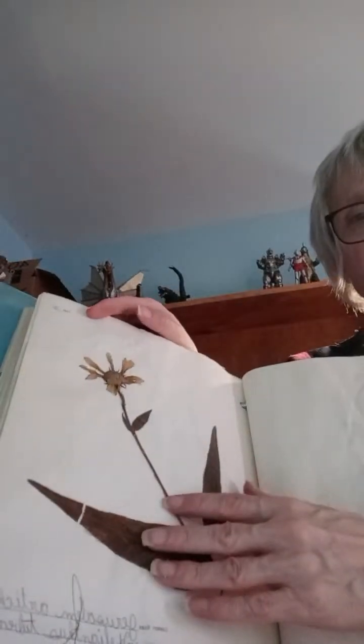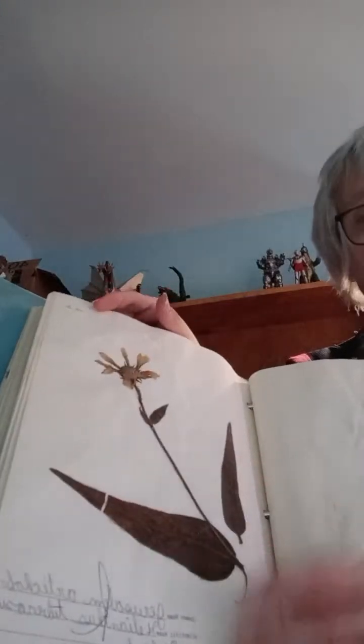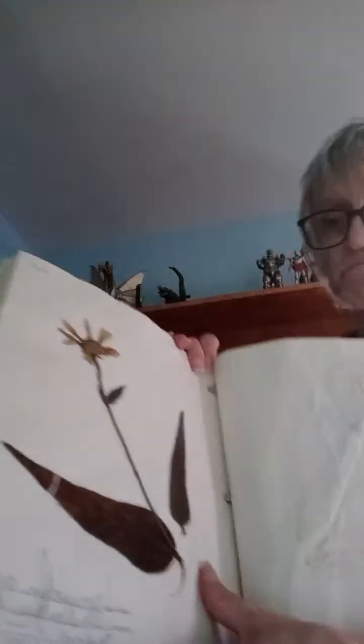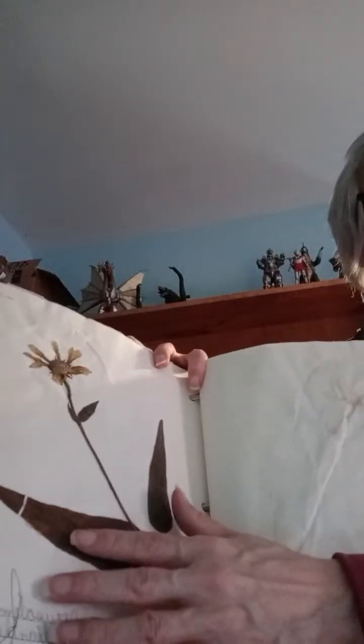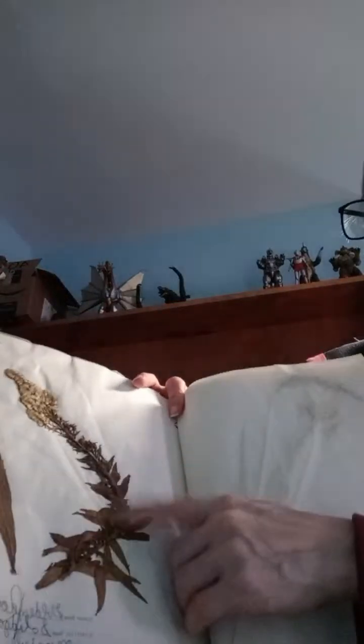Jerusalem artichoke, of course, has edible tubers, and their leaves, like I'm literally touching the leaf, have a little stickiness to them. This is foxtail. Goldenrod, you can make a tea out of it.